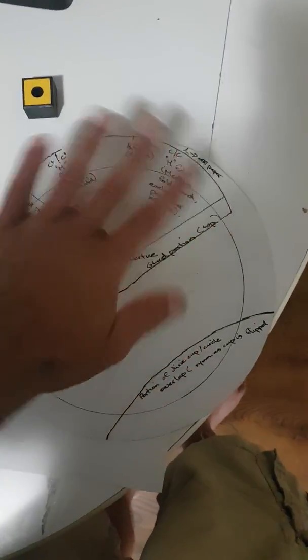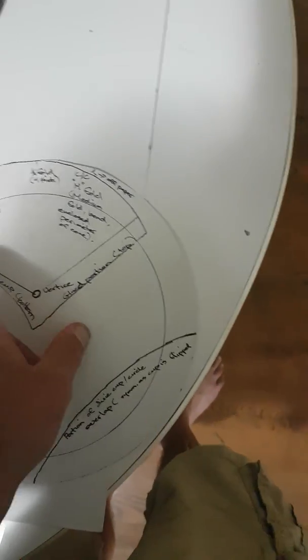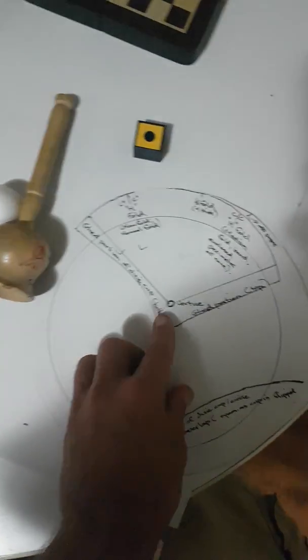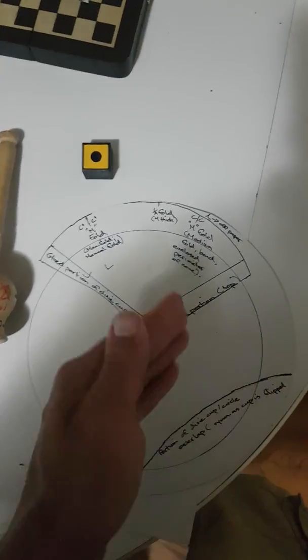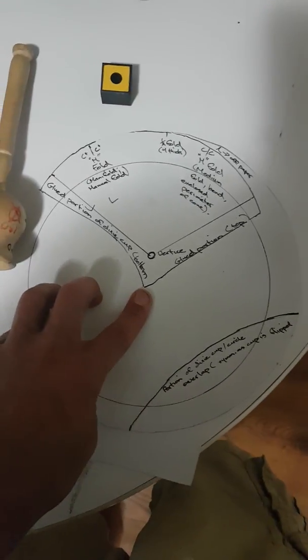If you look at it this way, I traced it out. This is what one slice of paper that is a Dixie cup actually looks like. And you'll notice that this isn't the center of anything.